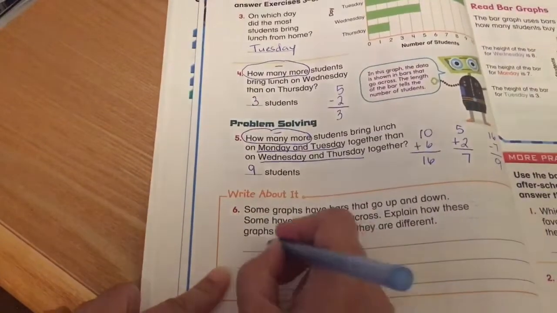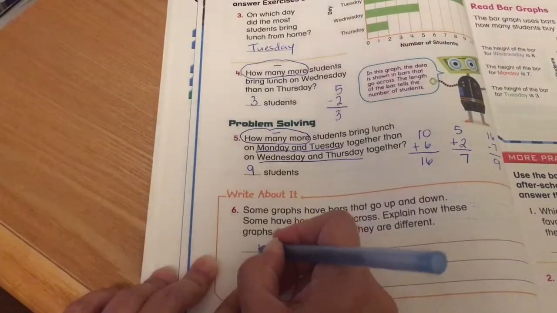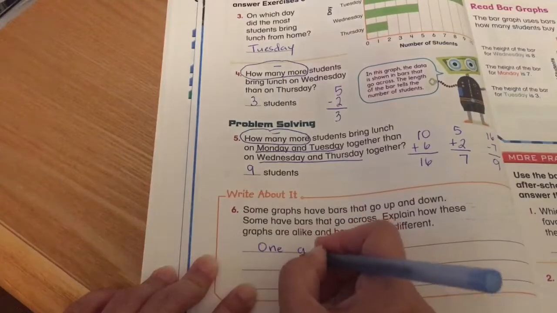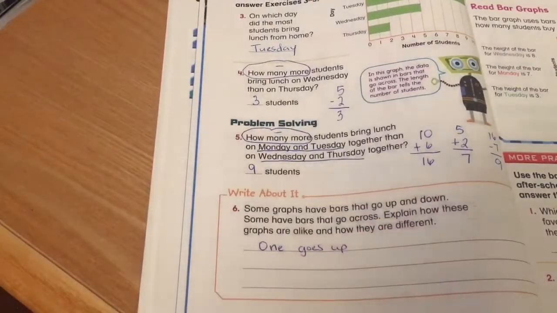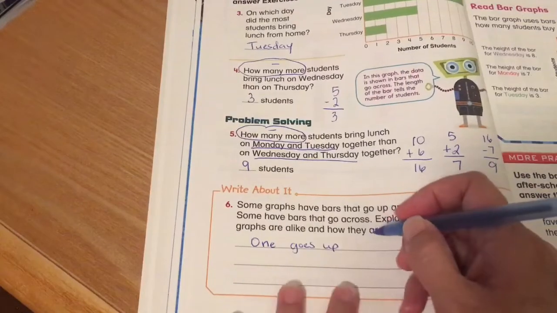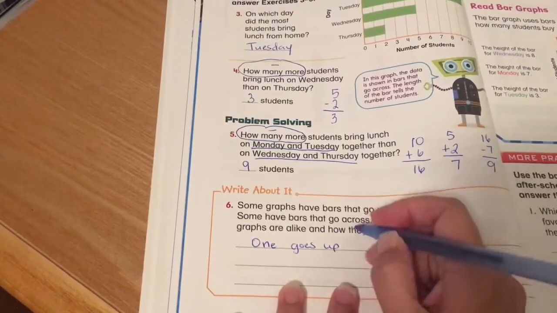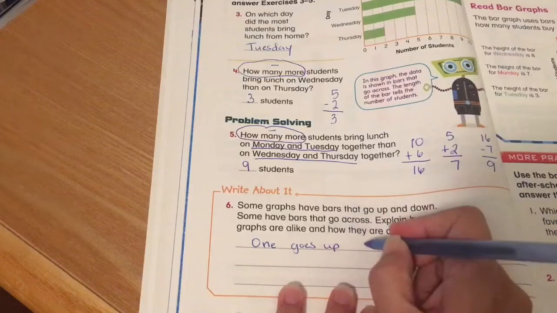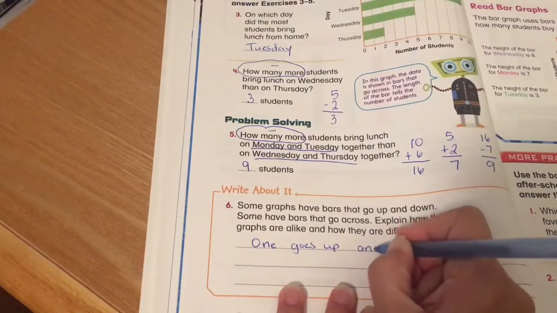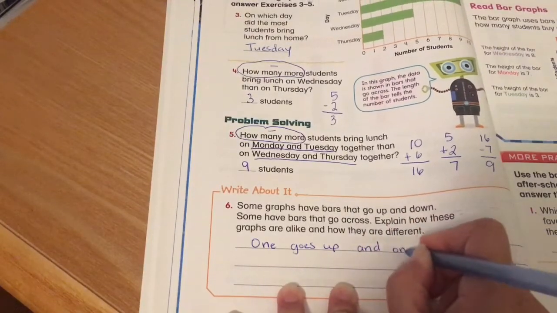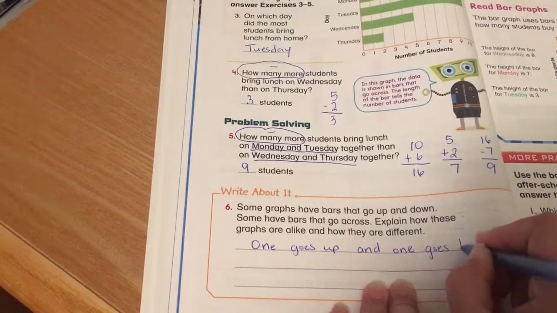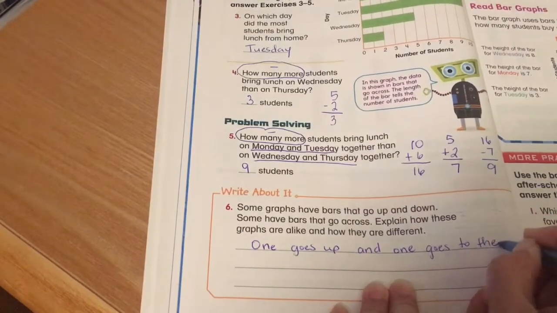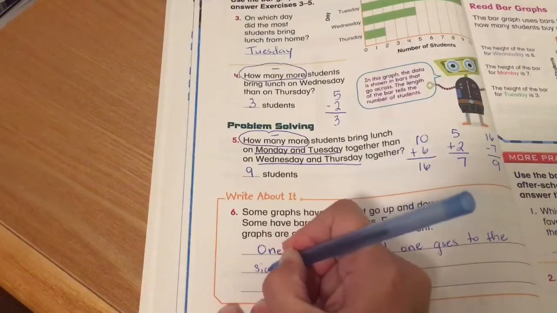I can say one goes up. And when I'm talking about one goes up, we're talking about the bar graph. And one goes to the side.